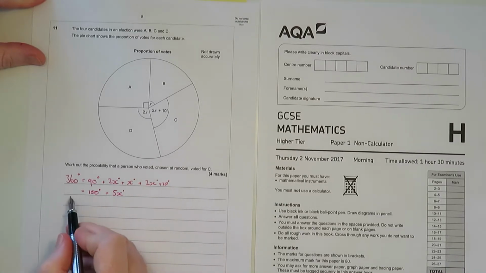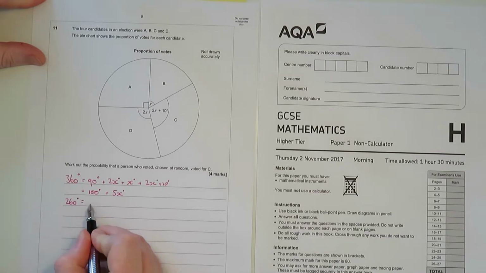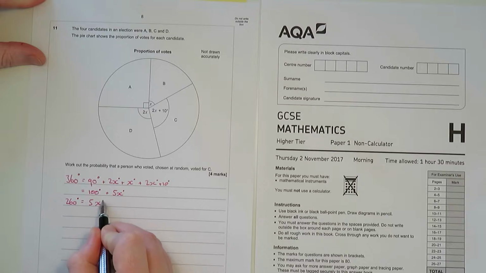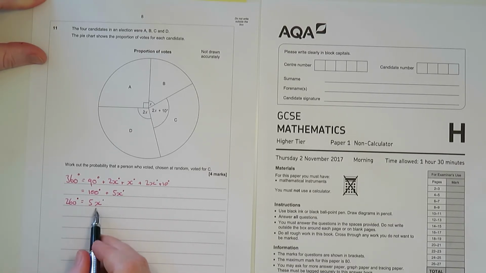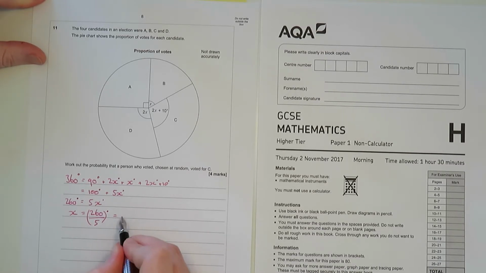Okay, so here we need to collect the numbers together on one side. So if we subtract 100 from both sides, we will have 260 is equal to 5x. And here what we need to do is say, okay, well, x is equal to 260 divided by 5. And that answer will be in degrees. So the answer to this here is 52.